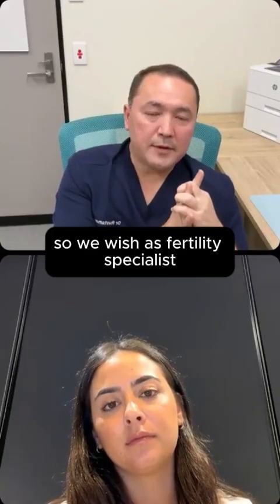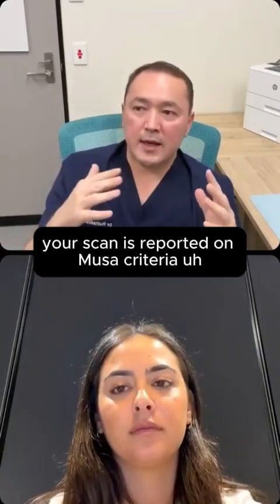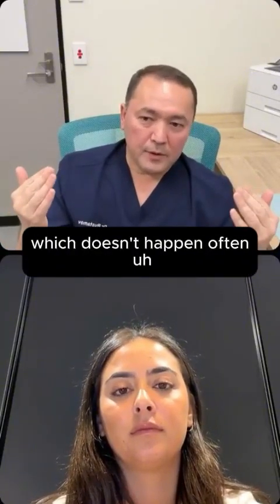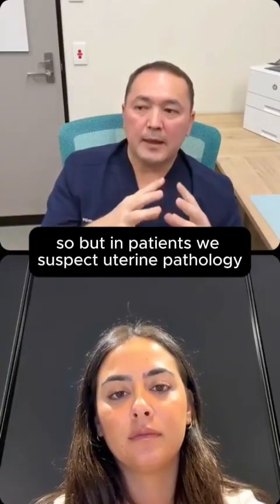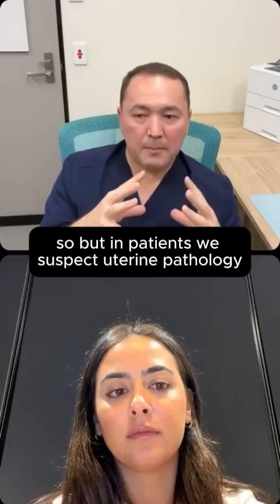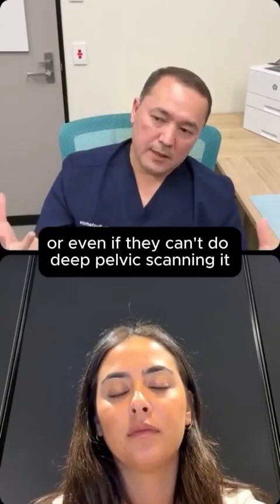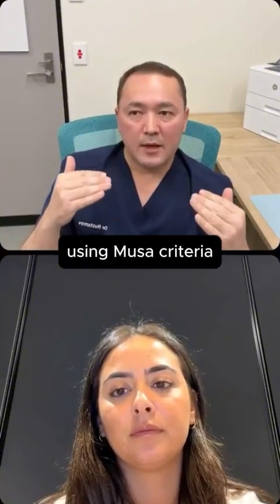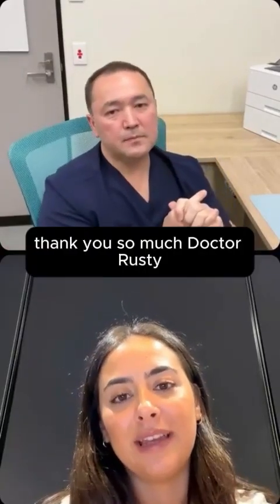So we wish, as fertility specialists, that every time you have a scan, your scan is reported on MUSA criteria, which doesn't happen often because it takes a long time. It's a very thorough scanning. But in patients where we suspect uterine pathology, we normally request the sonographers to do deep pelvic scanning, or do the scanning using MUSA criteria for diagnosis and reporting of uterine pathology.